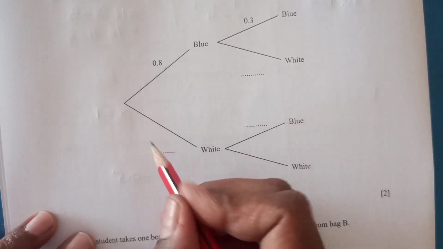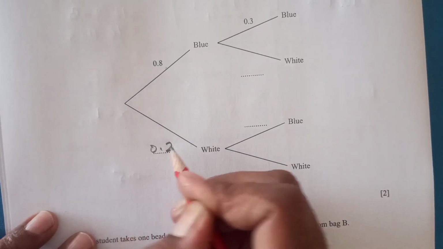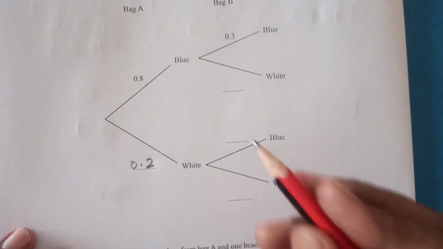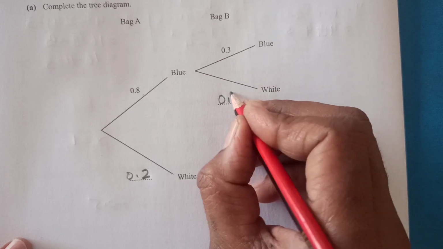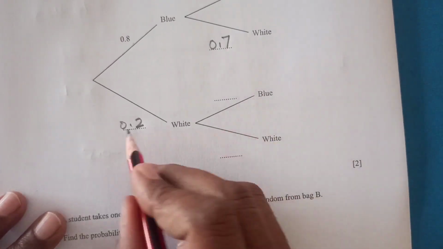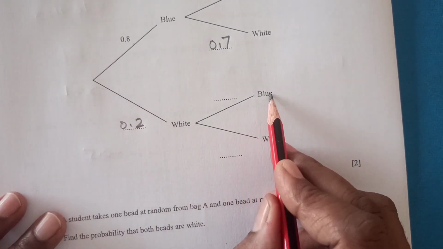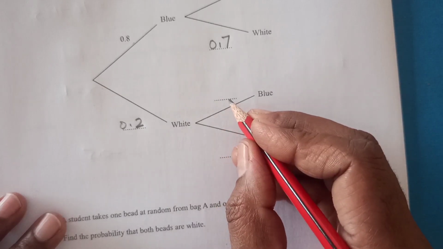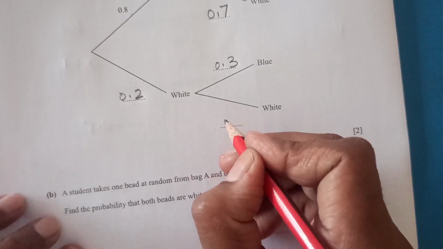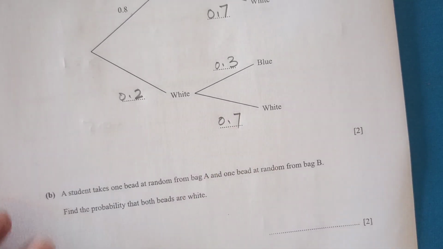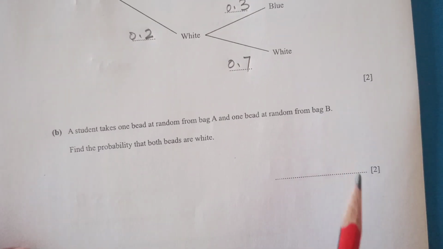If this is 0.8, the other one is going to be 0.2 because the sum should be 1, and if this is 0.3, then this will be 1 minus 0.3, which is 0.7. So the white one will be 0.7, right? This is a 2 marks question, very simple.